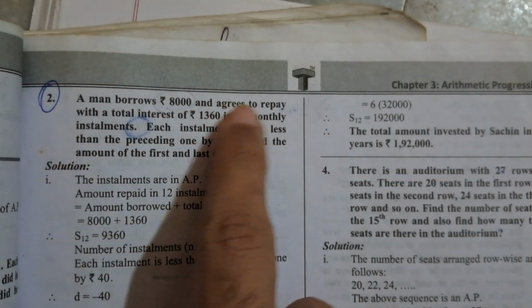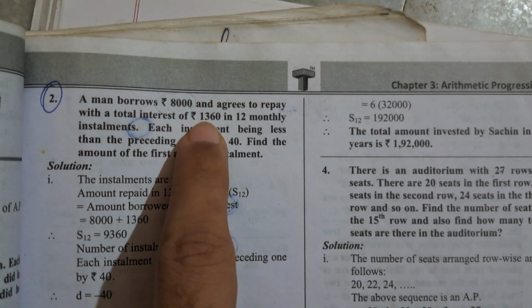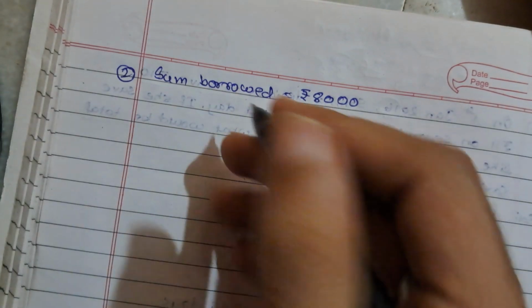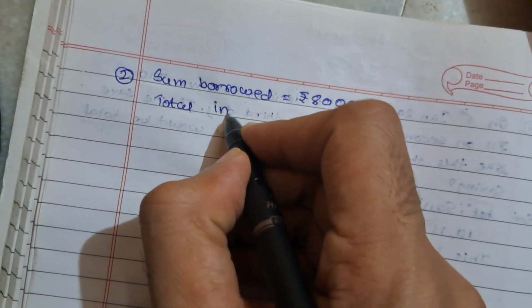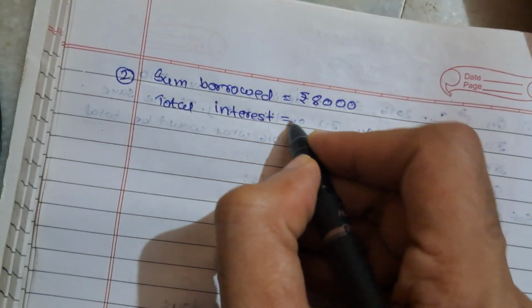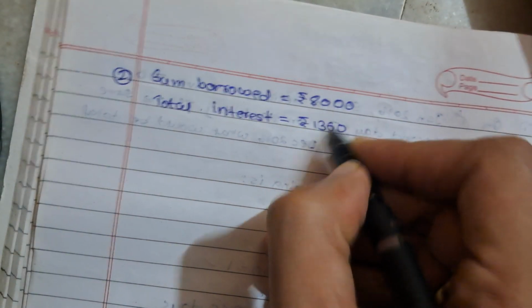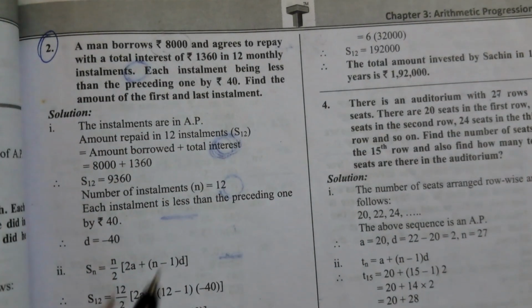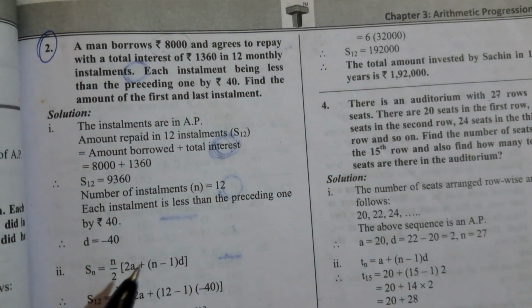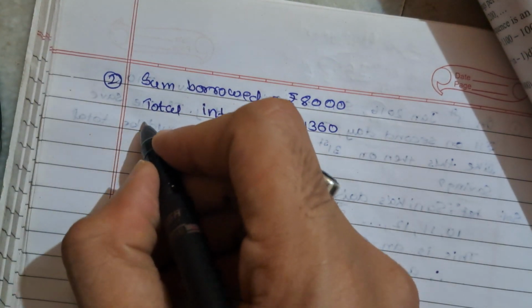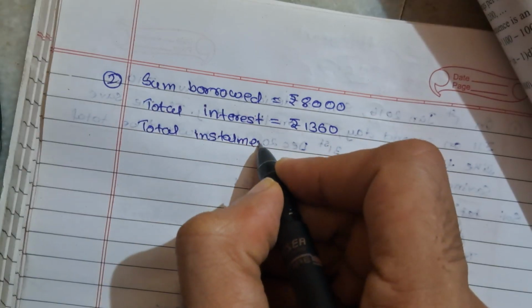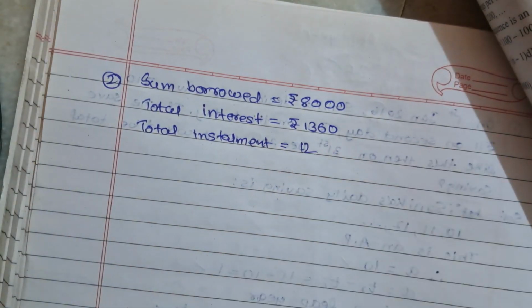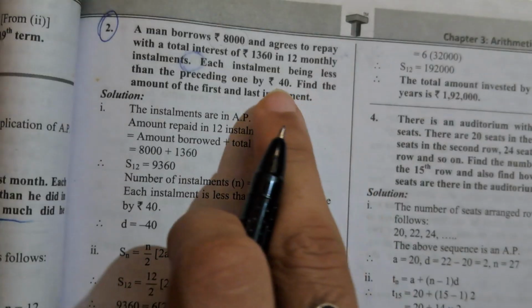Okay, then what's the next thing? Let's go back to the sum. It says and repays with a total interest of 1,360. Total interest that he's trying to pay. So total interest he's paying 1,360. Okay, and in how many installments is it said? In 12 monthly installments. So let me write here total installments. How much installment is he paying? 12 installments.